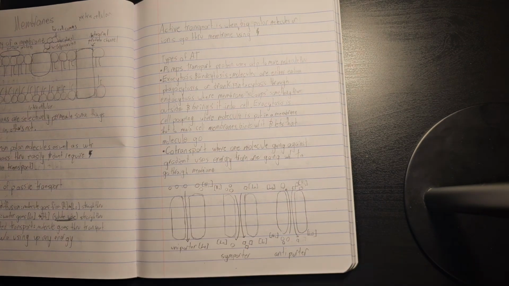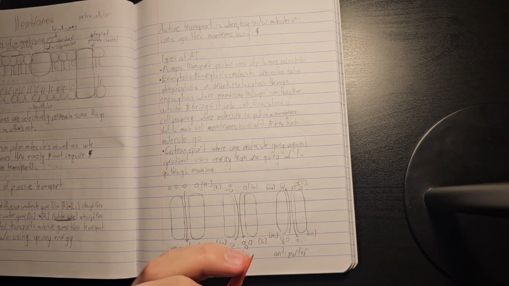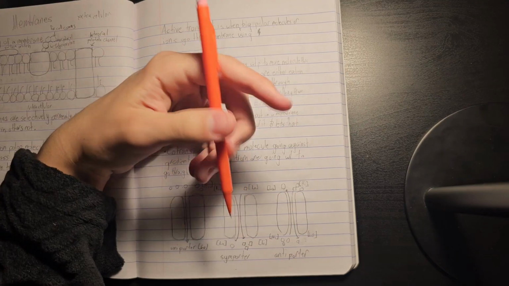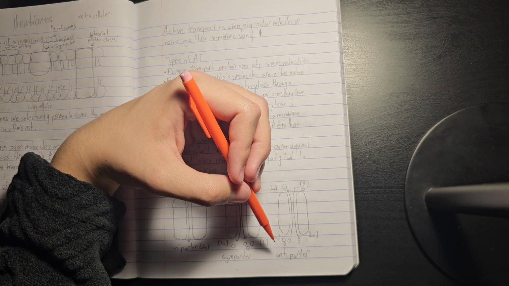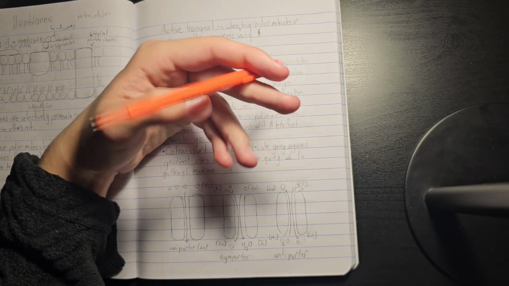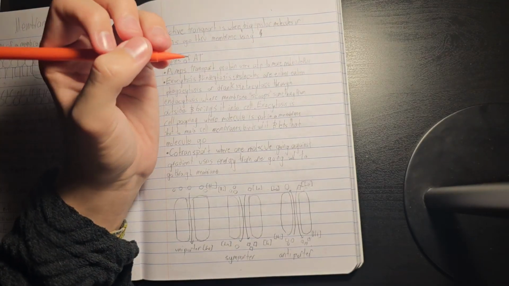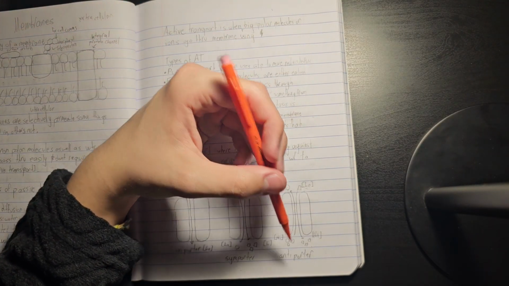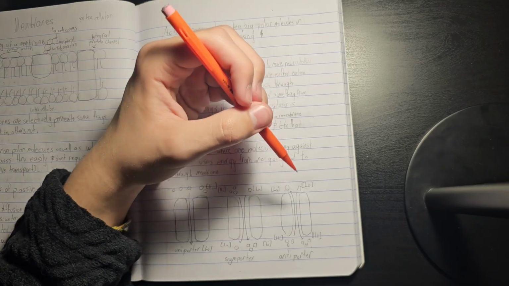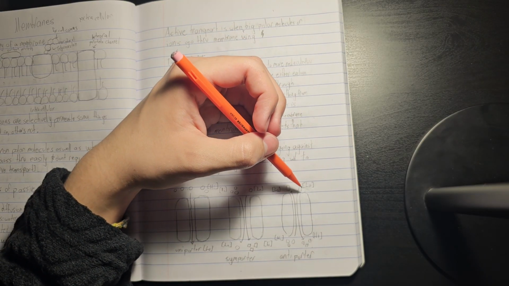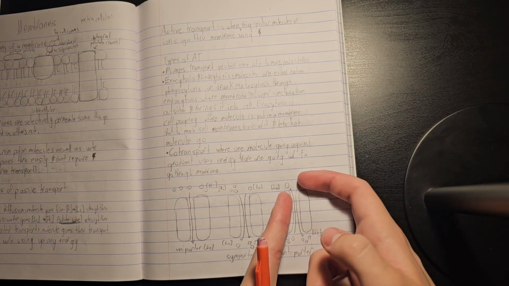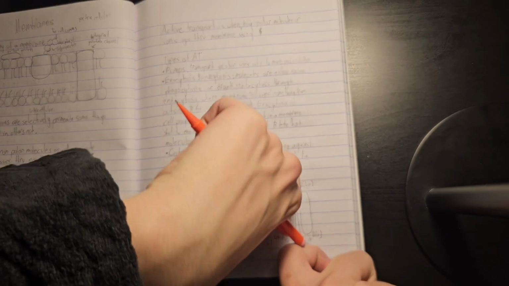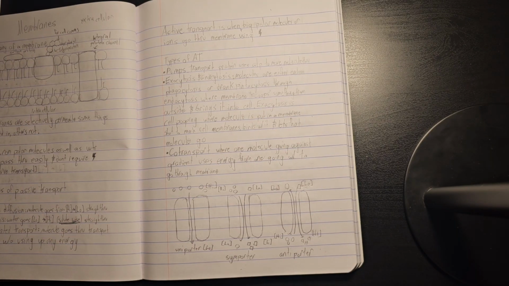Then you have your antiporter. One thing is going from high to low concentration, and the other one is using that energy to go from low to high concentration. So one is going from high, one is going from low, and they're switching places in the cell, and that's an antiporter.